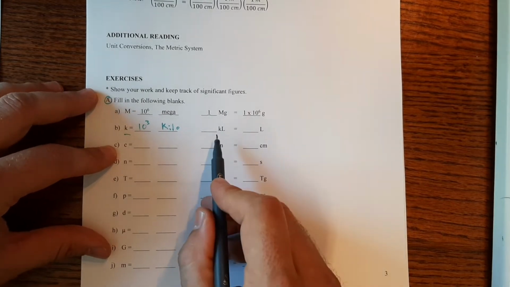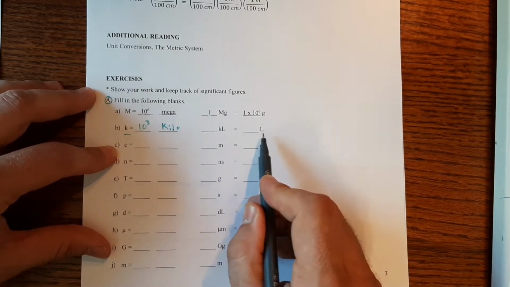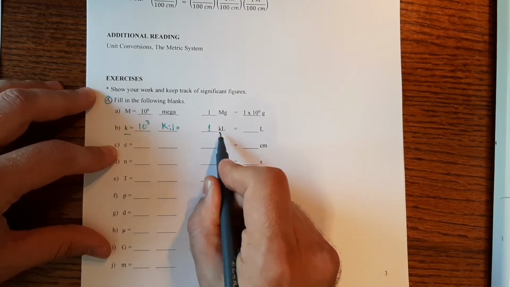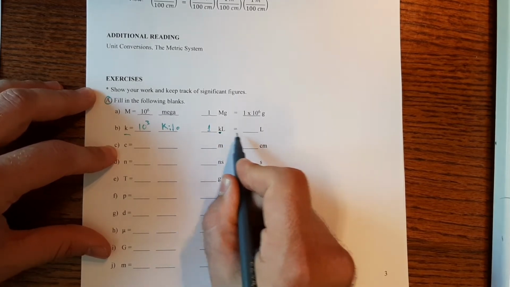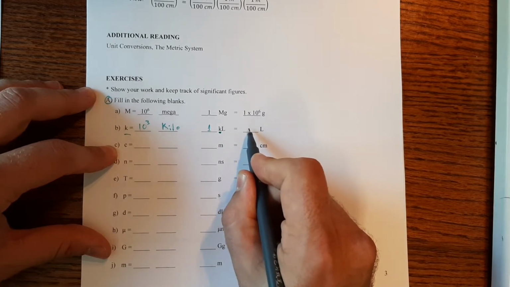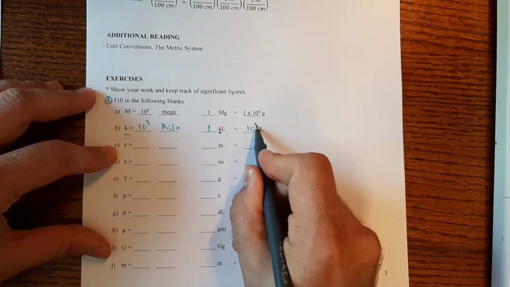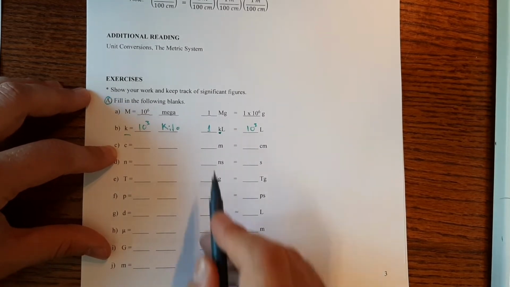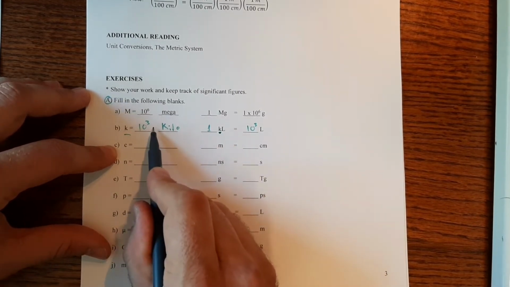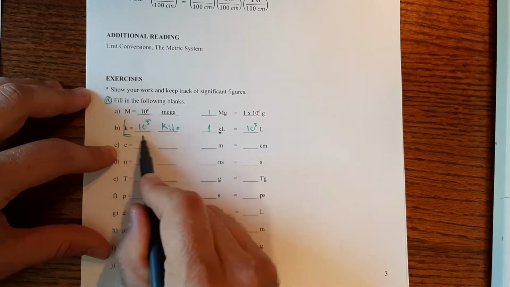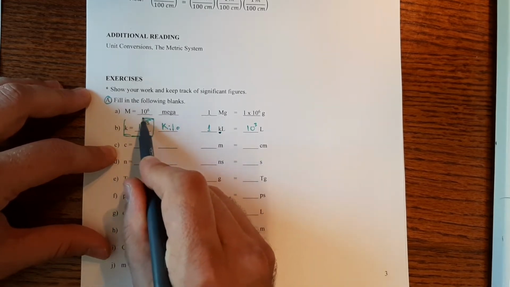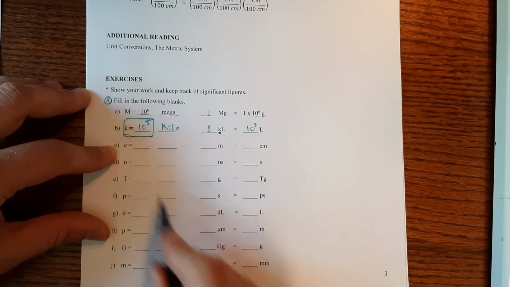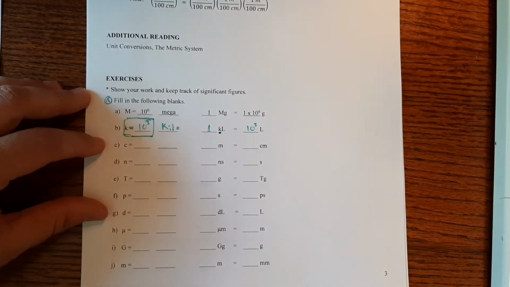So in this equality over here, what we're saying is if you put the K there, so 1 K, kiloliter, is the same thing as saying 1,000 liters, or 10 to the third power liters. The K is equal to 10 to the third power. And that's how metric prefixes work.